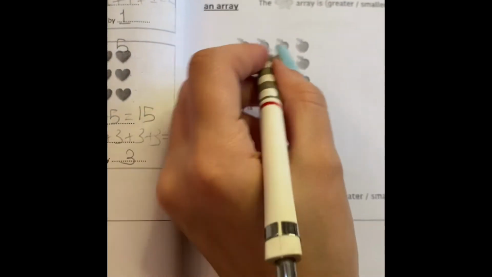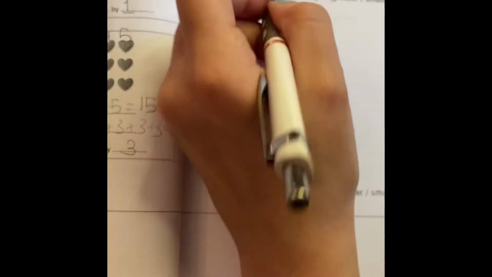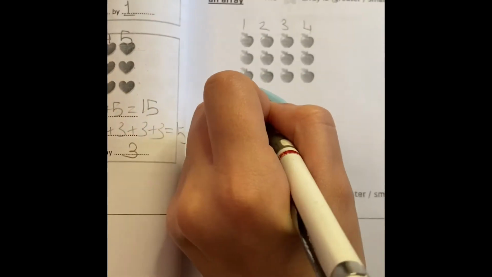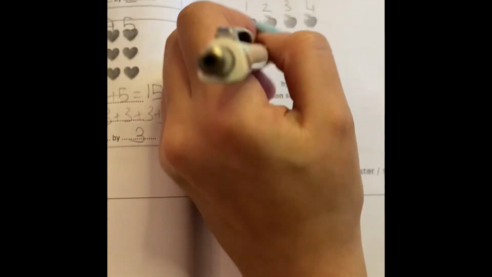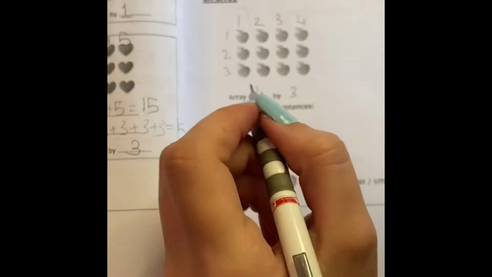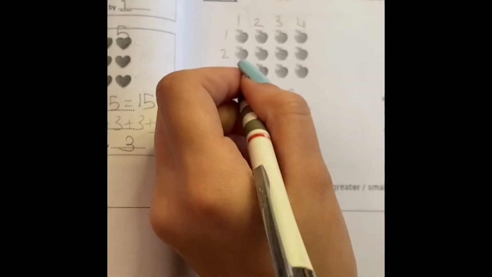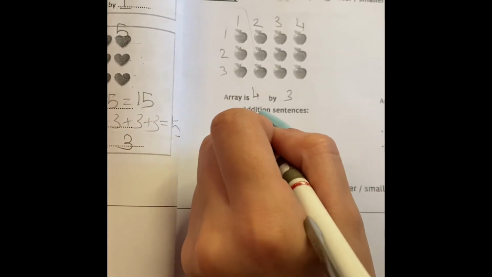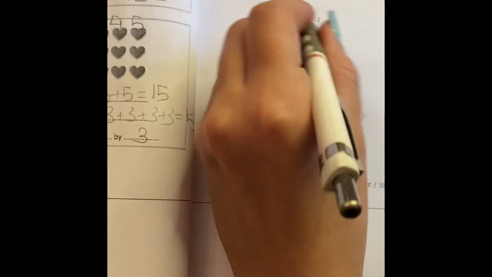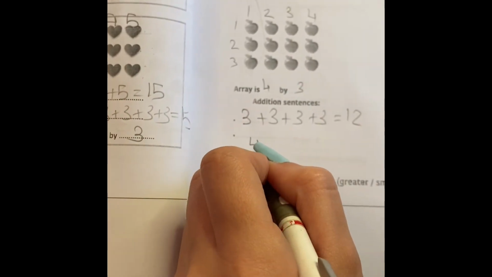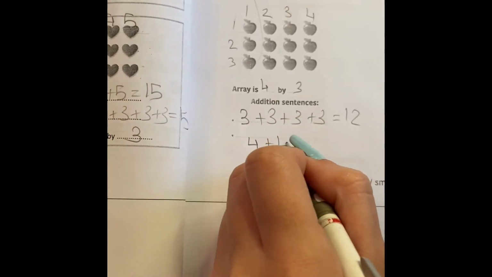In the next question, we have apples. How many columns? 4. How many rows? 3. In the first column, how many apples? 3. Repeated how many times? 4 times. We'll write it 4 times. In this row, how many apples? 4. Repeated how many times? 3 times.